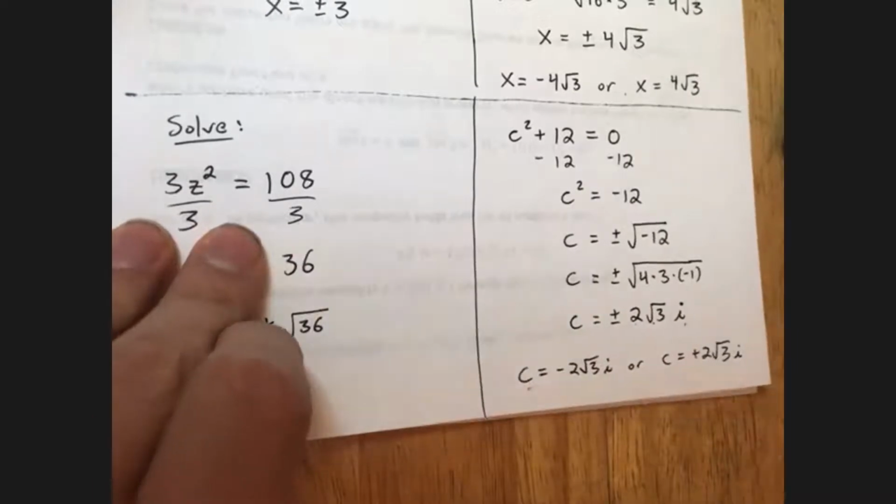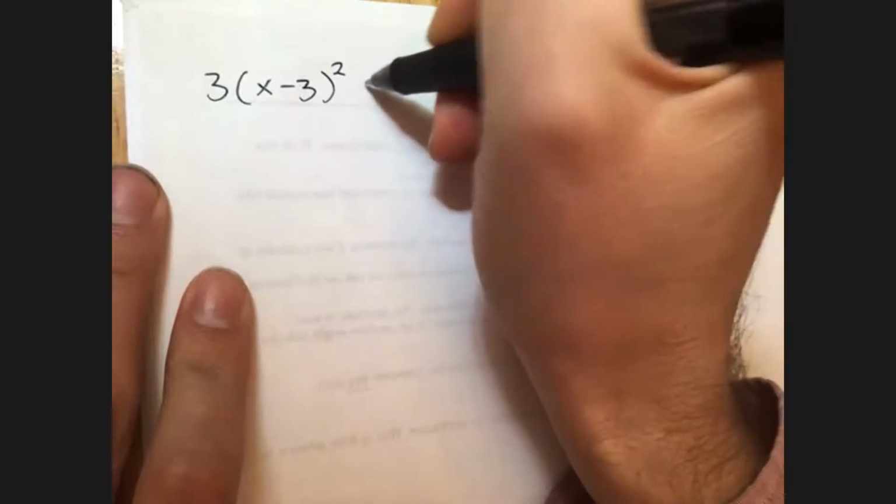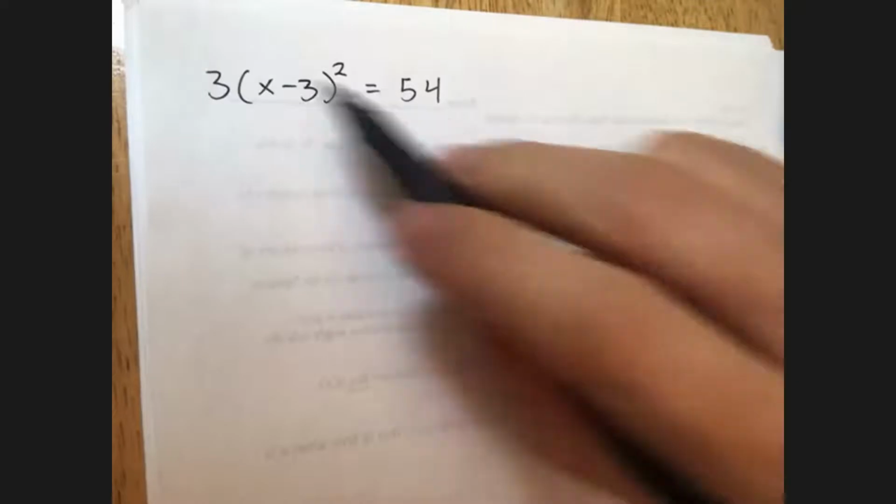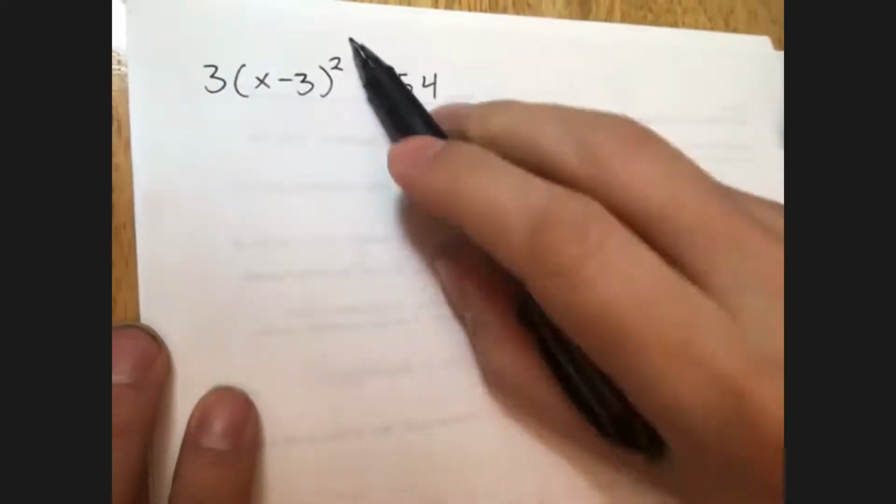So let's look at another one. We want to solve this guy. Here we want to have the left-hand side as something squared.